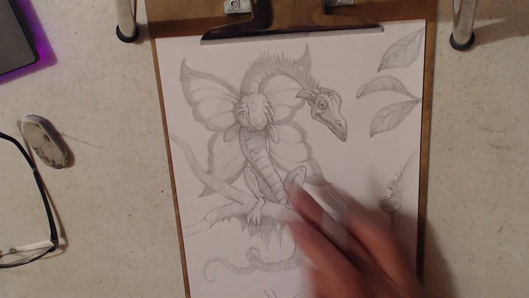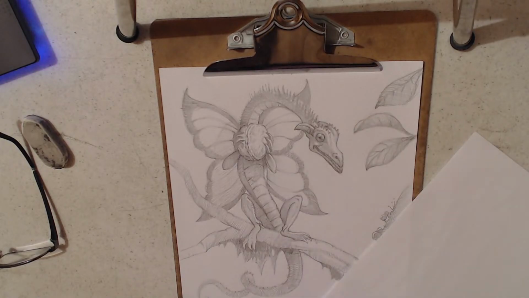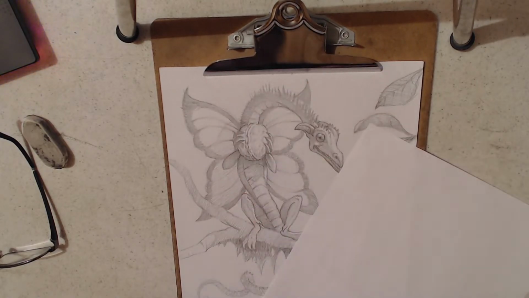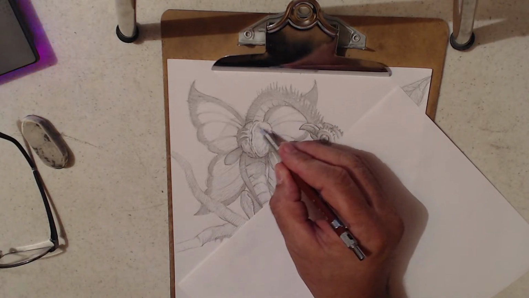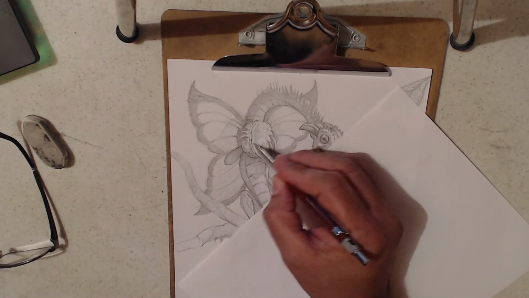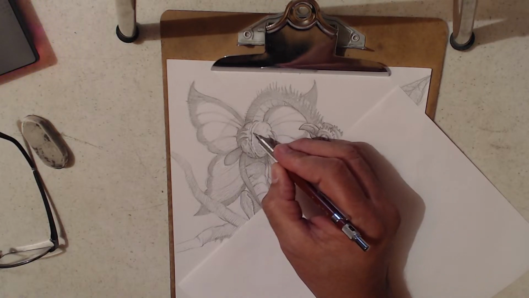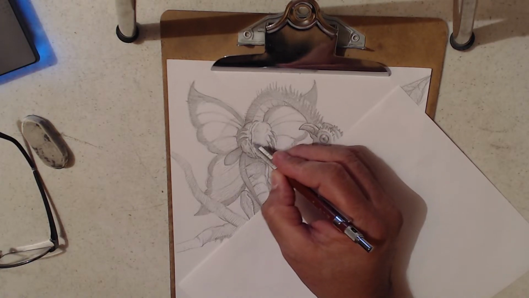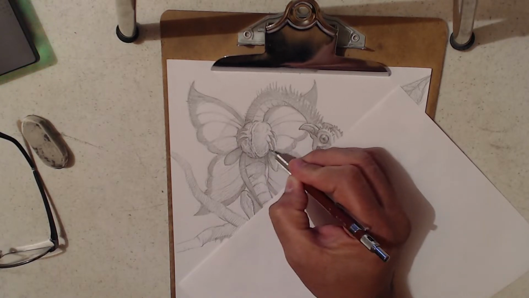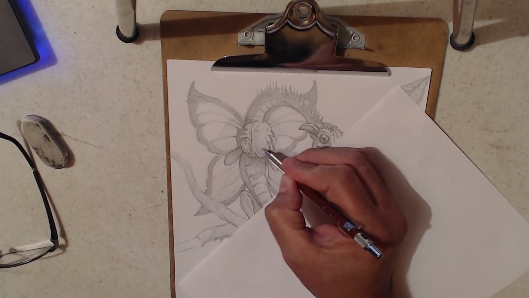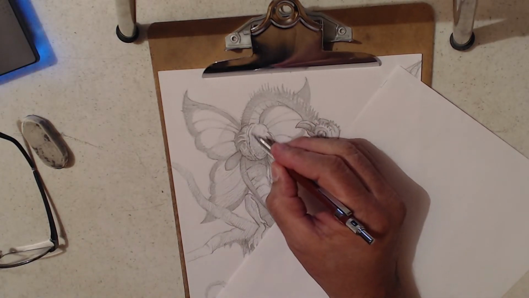Actually, you know, the lighting on the nut's not right, because the light's coming from the right. You wouldn't see that brightness. So let's fix that. I almost forgot to shade the nut. That's funny.